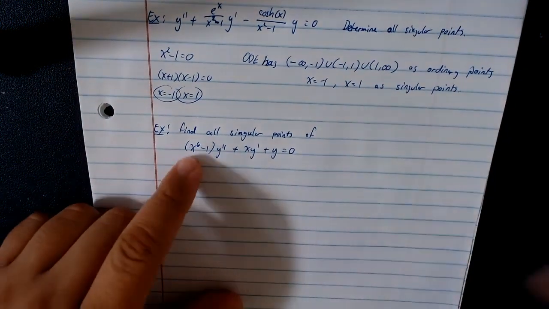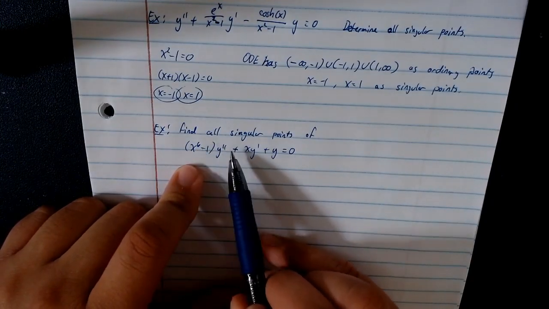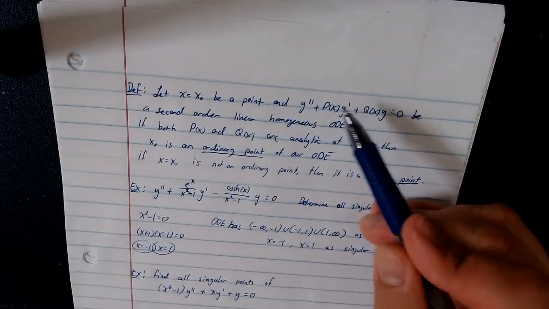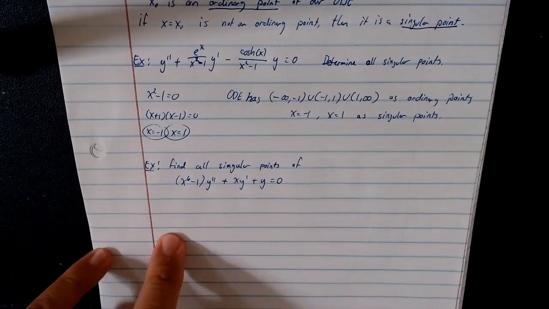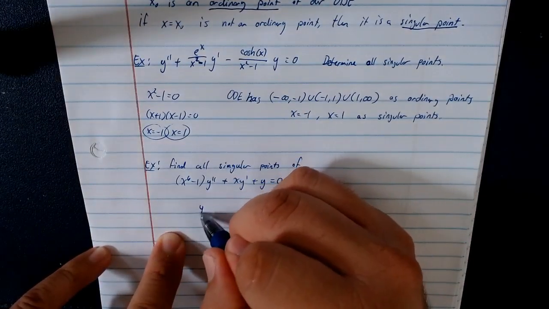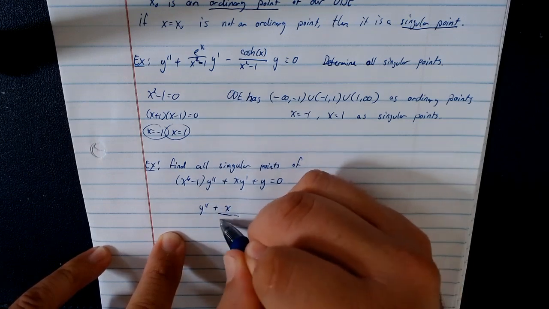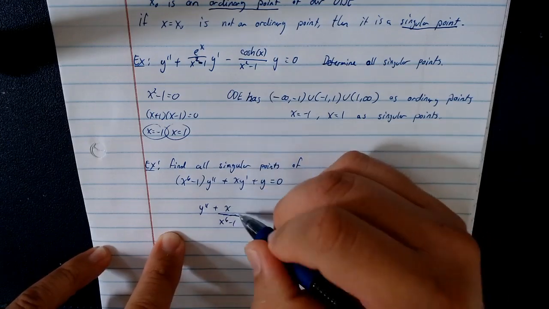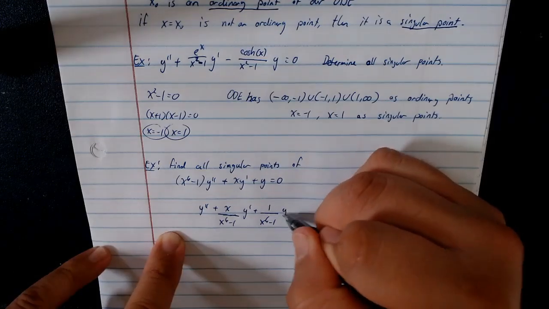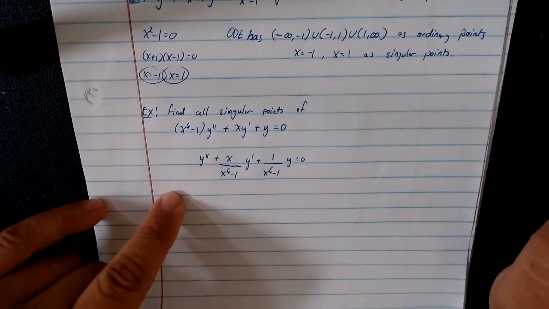Now be mindful of the fact that even though this is an ODE, since the coefficients are polynomials, it's not in standard form. And for our definition, we start with things in standard form. So let's divide this first. Before they were nice enough to do it for us, but now we do it ourselves. And so our P and our Q are these two rational functions.